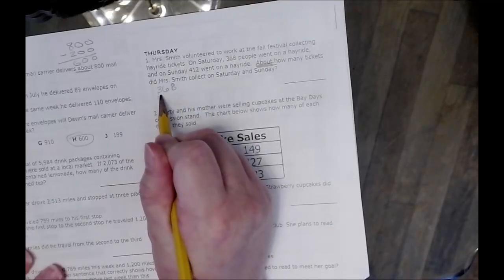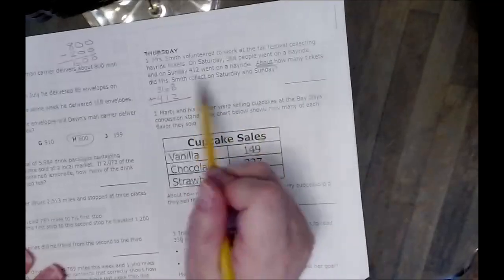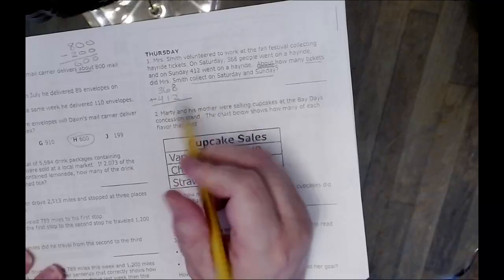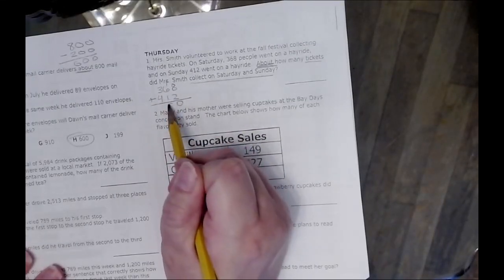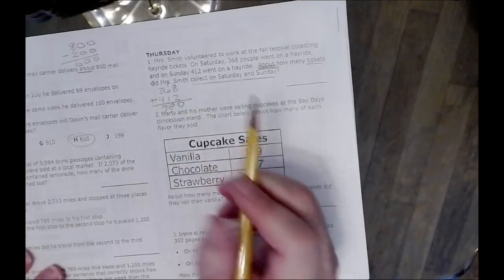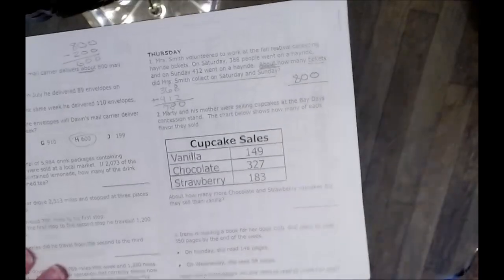Sunday, we had 412. We want to know how much they are together. 8 plus 2 is 10. 1 plus 6 is 7, plus 1 is 8. 3 plus 4 is 7. So 780 is pretty close to 800. So that is your answer.